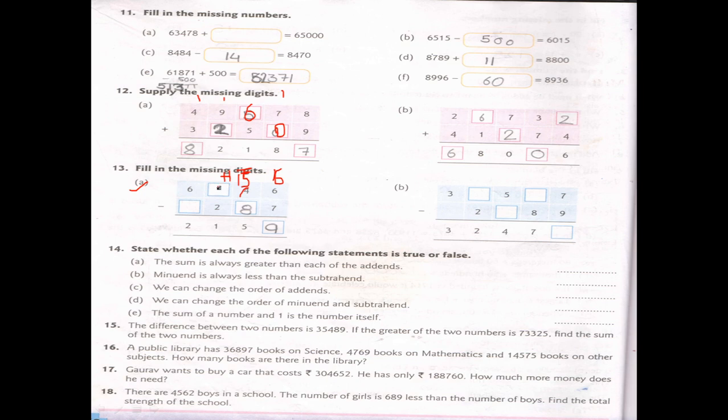So 1 plus 1 is 2. 2 plus 2 is 4, plus 1 is 5. Wait, 4 is your answer, beta. 4 is your answer. 1 carry was given here, then it will be 3. 3 minus 2 is 1. Then 6 minus 2 is equal to 4.